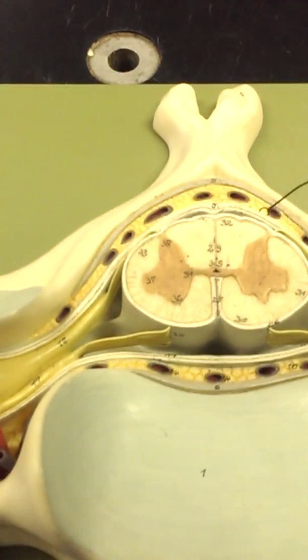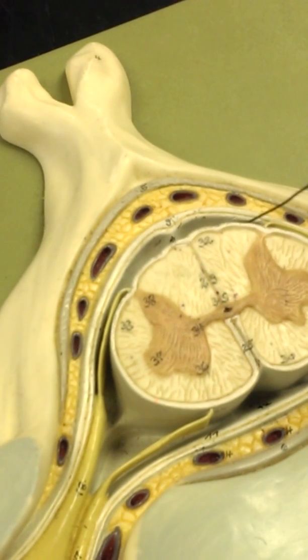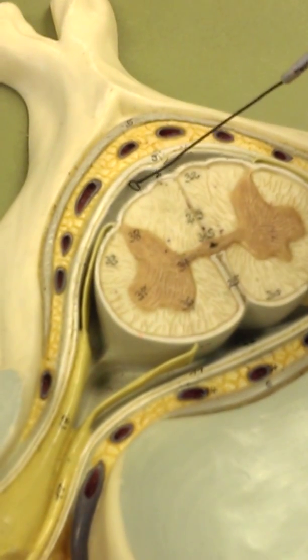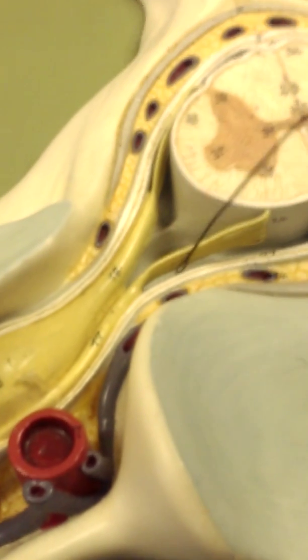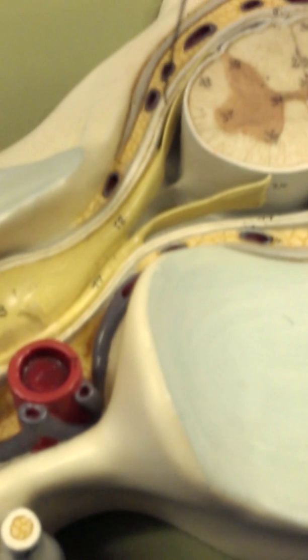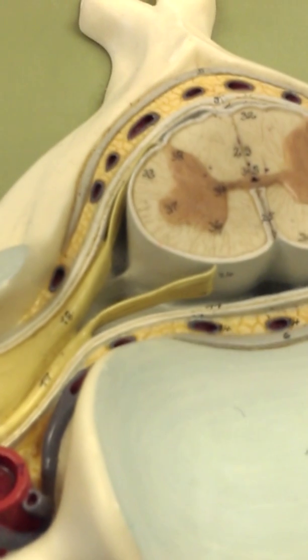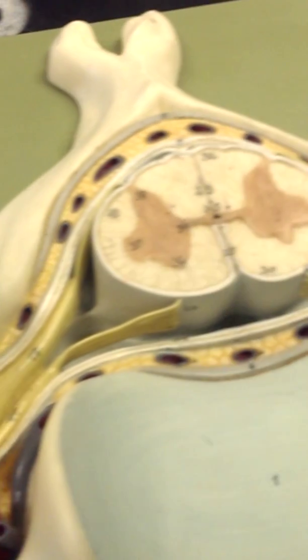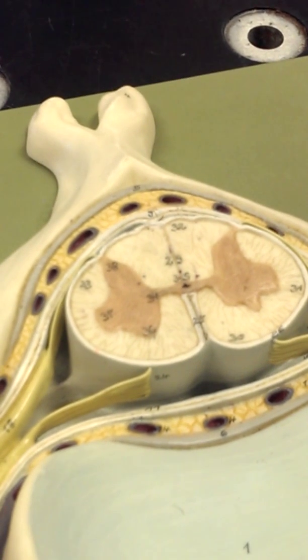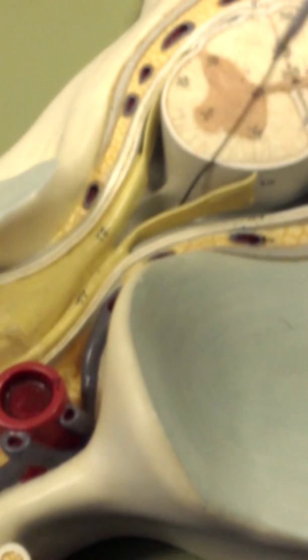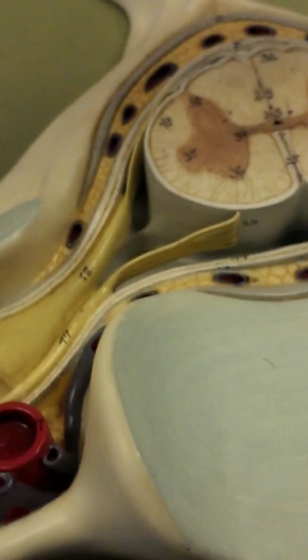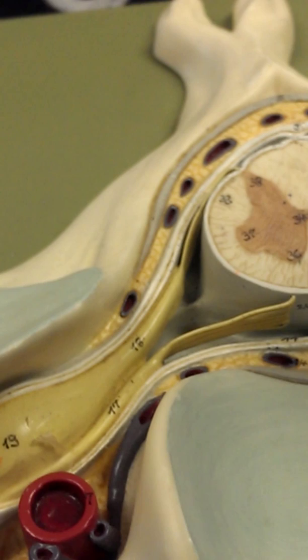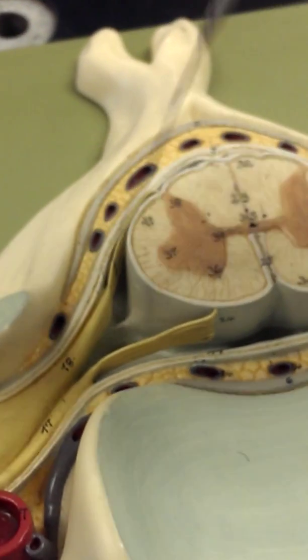And then between the dura mater and this yellow line is the arachnoid mater, which is all this in here, on the other side too. Then we have the pia mater, which surrounds the actual spinal cord. We have the subarachnoid space, which is all the spaces in here, filled with cerebrospinal fluid.